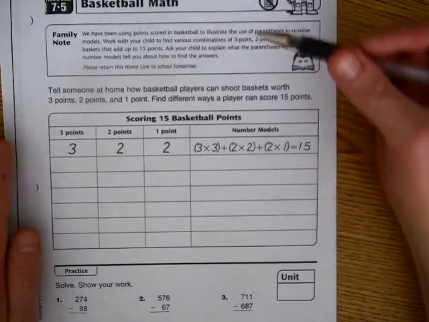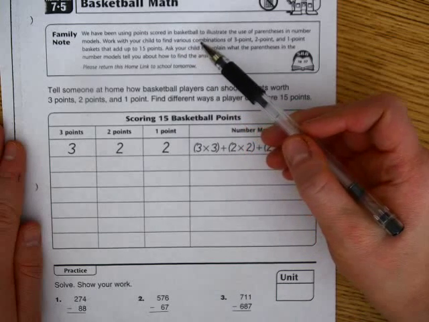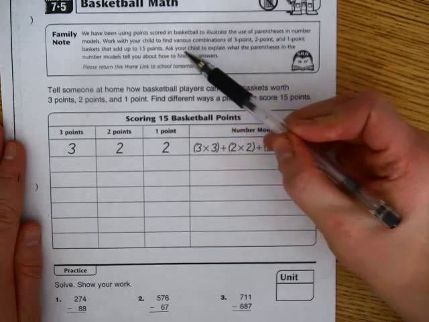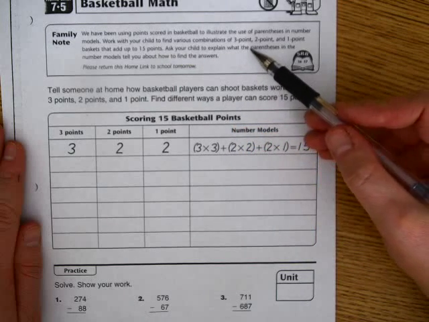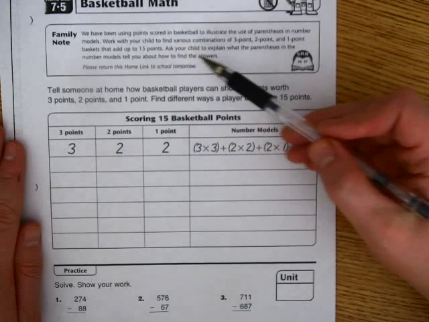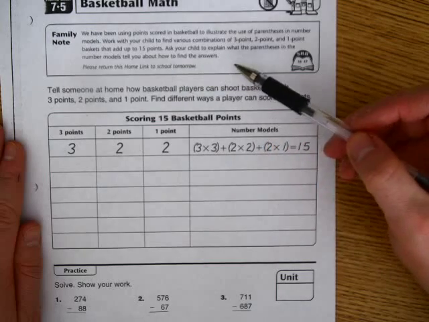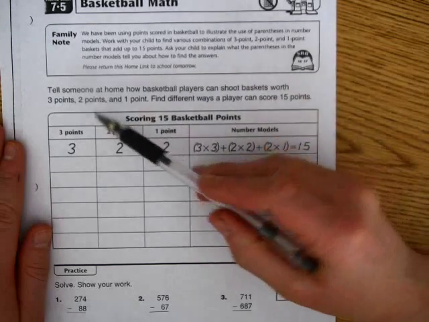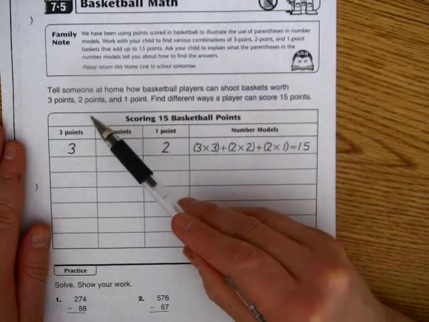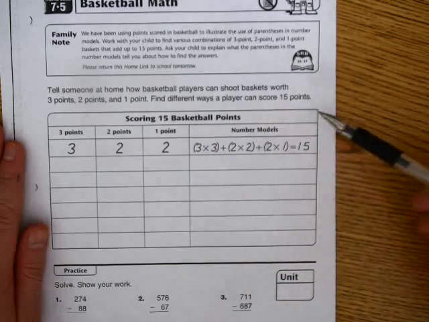Okay, so this is HomeLink 7.5 basketball math. We have been using points scored in basketball to illustrate the use of parentheses in number models. Work with your child to find various combinations of 3-point, 2-point, and 1-point baskets that add up to 15 points. Ask your child to explain what the parentheses in the number models tell you about how to find answers. Tell someone at home how basketball players can shoot baskets worth 3 points, 2 points, and 1 point. Find different ways a player can score 15 points.